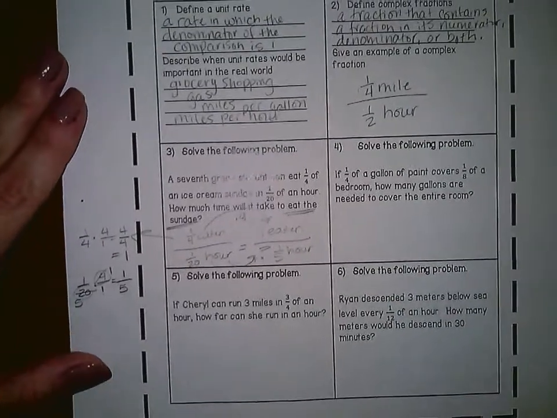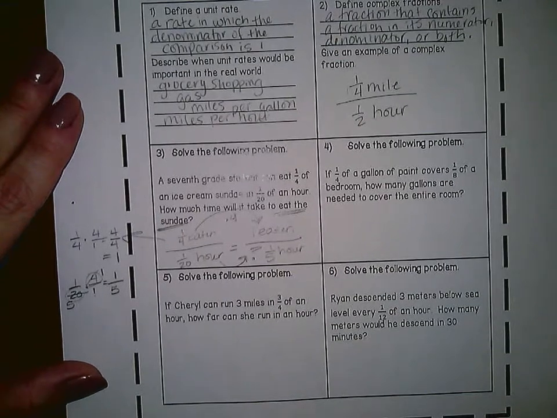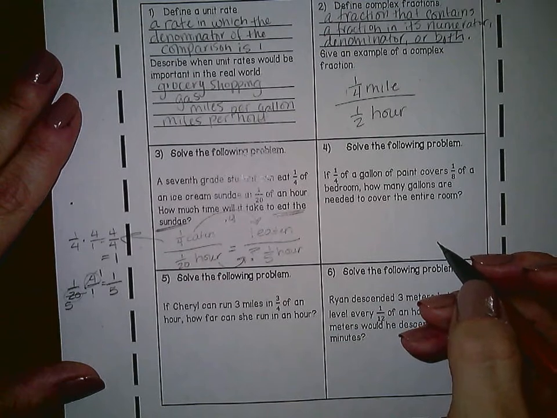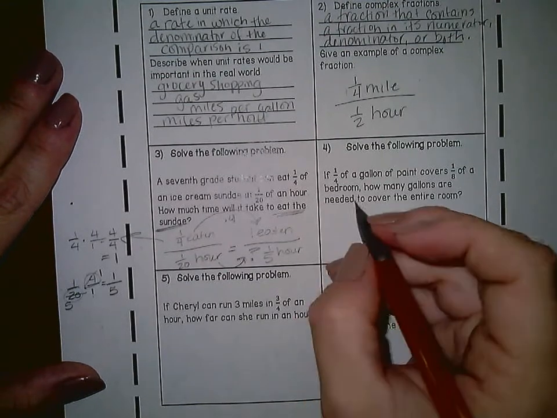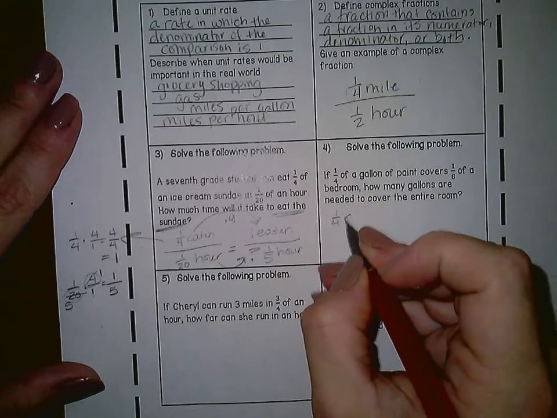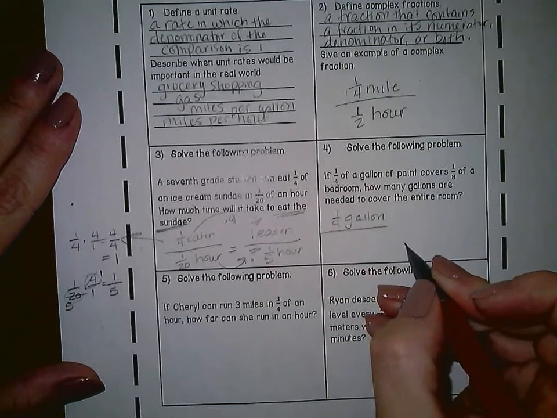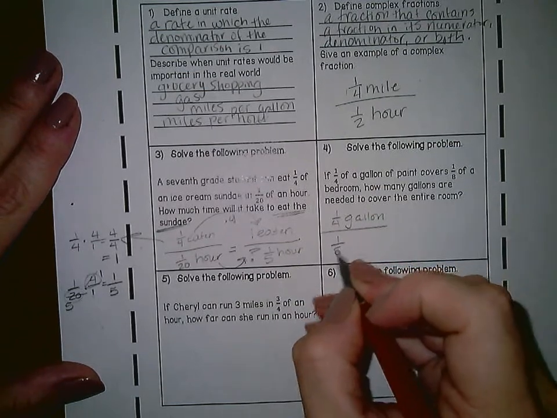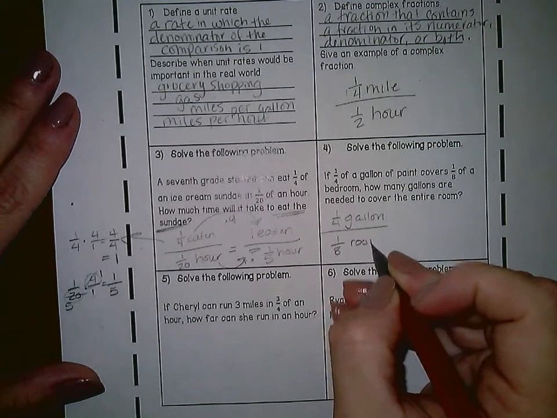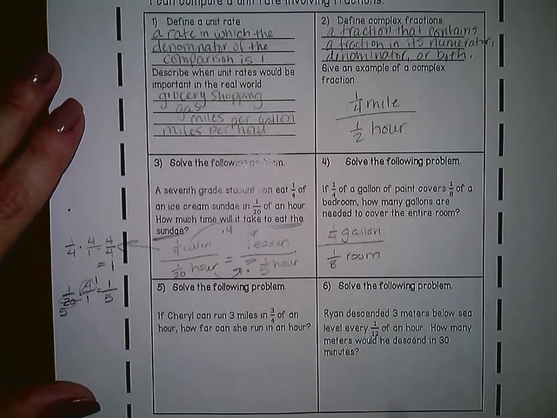All right, so it says if a fourth of a gallon of paint covers 1/8 of a bedroom, how many gallons are needed to cover the entire room? Well, first, looking at what they've given us, we can create a rate, right? I'm going to write 1/4 of a gallon is enough to cover 1/8 of a bedroom. So again, I'm just building a complex fraction. So 1/8 of the room. And then the last piece of the problem is saying how many gallons are needed to cover the entire room.